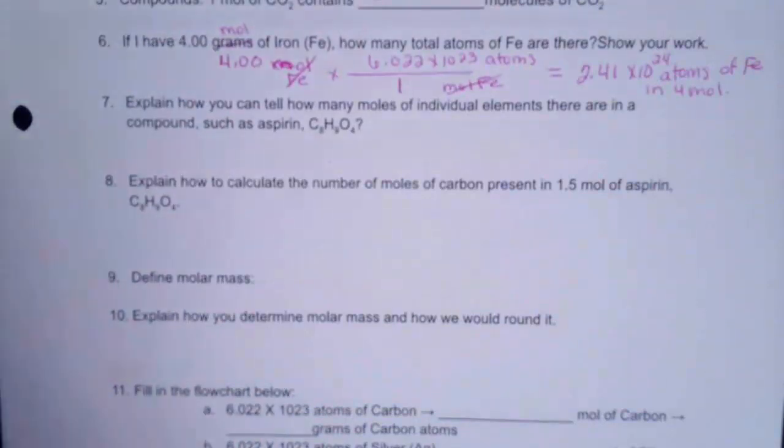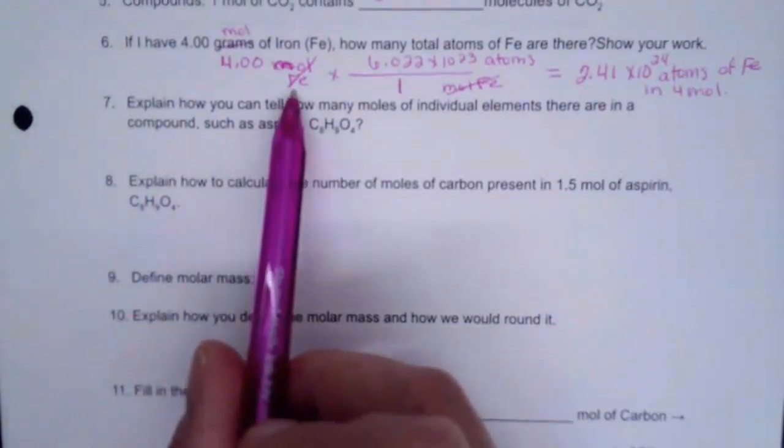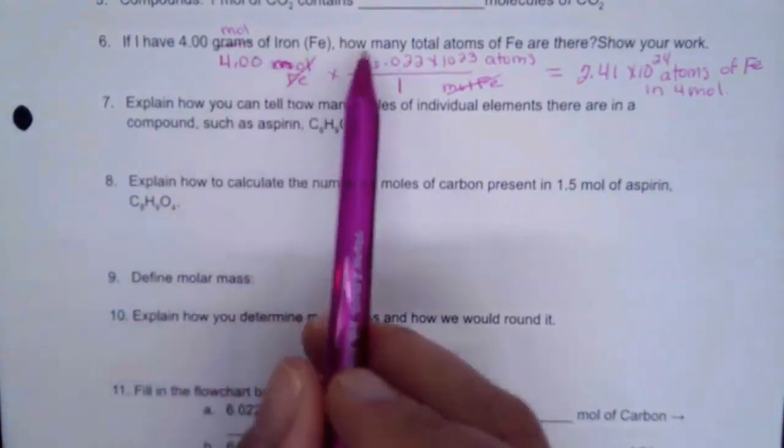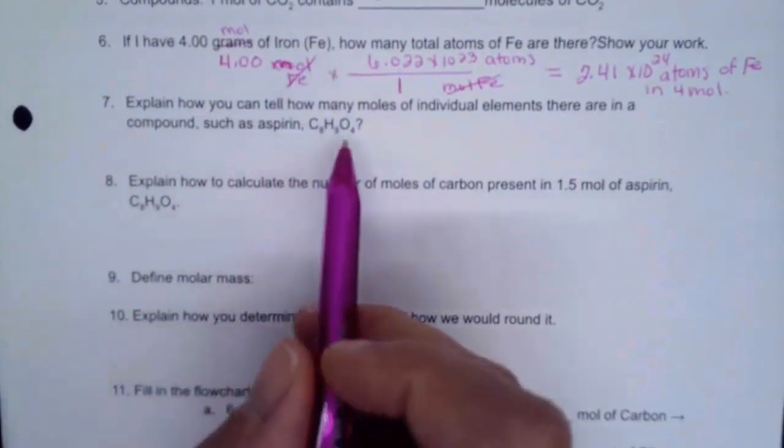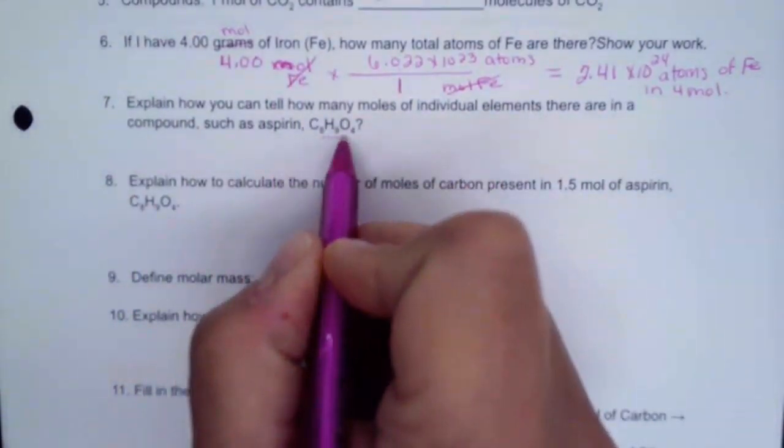So, doing the iron example and the carbon example we just did is pretty simple. You're just going to multiply Avogadro's number by the number of moles that you have. It gets a little bit more complicated when we have a compound.